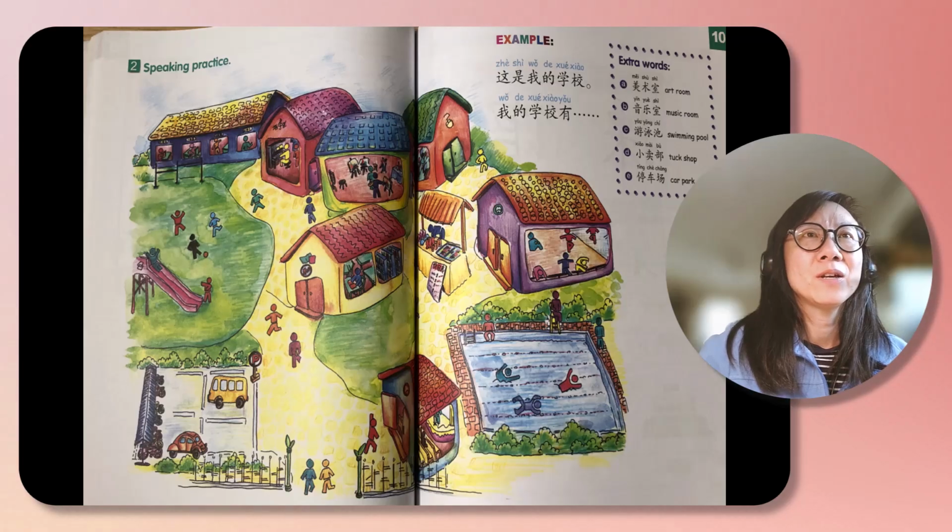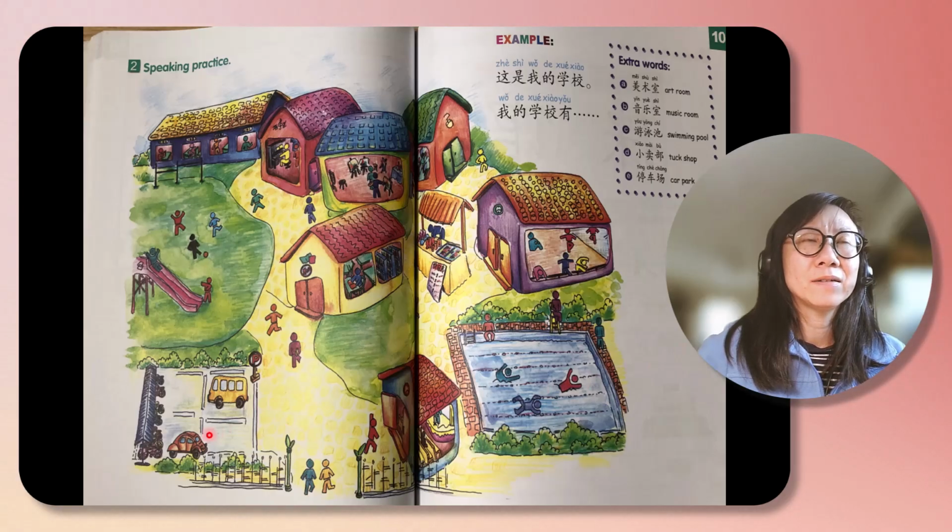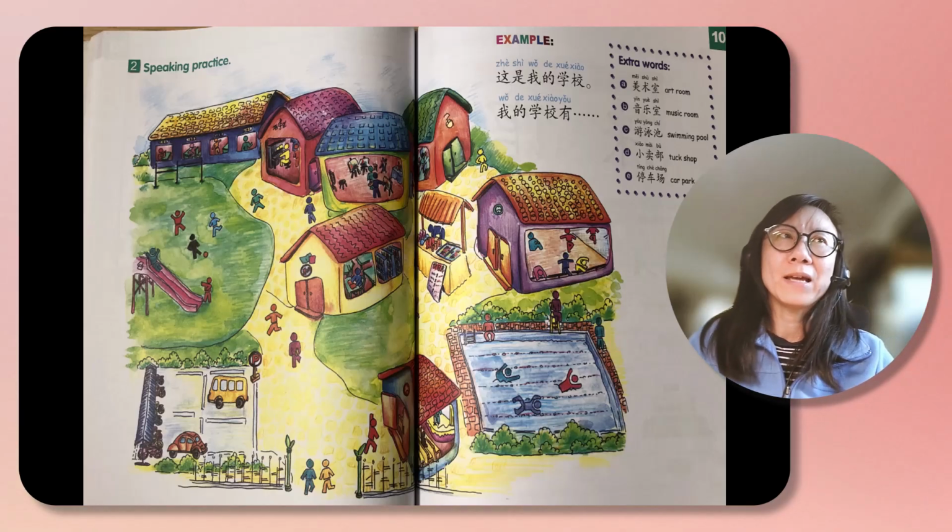The third one is 游泳池. And it's here. And the fourth one, 小卖部. And it's here. 停车场. And it's here. And of course, we've got more places.